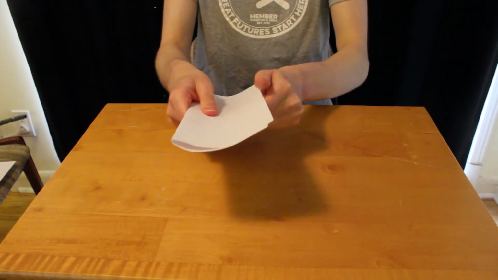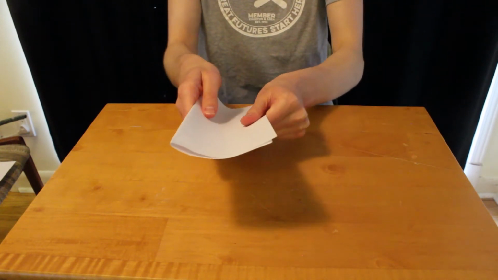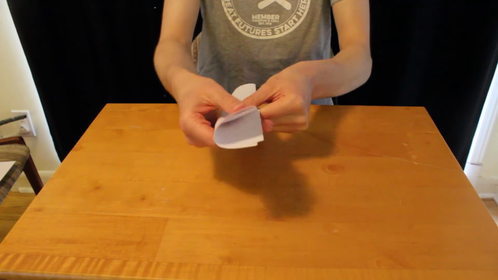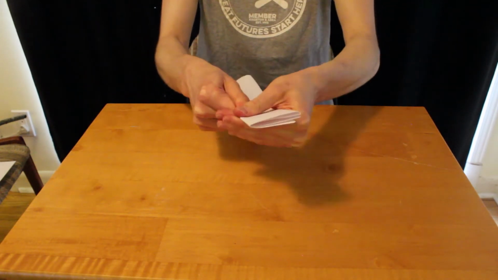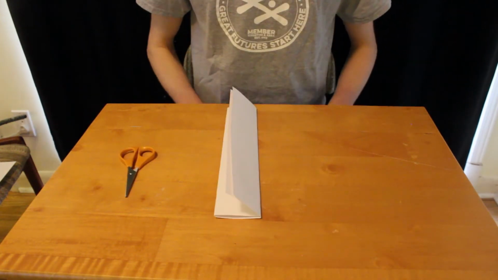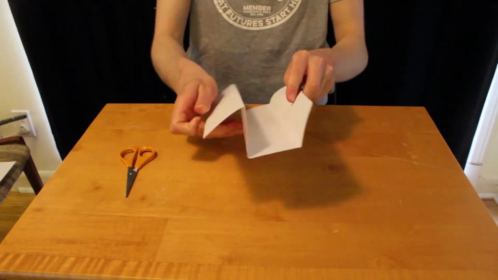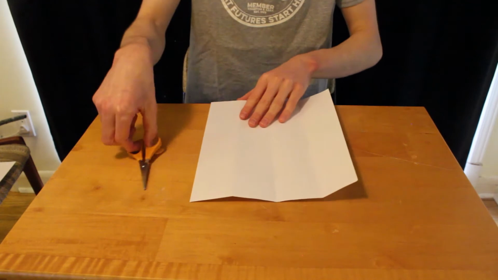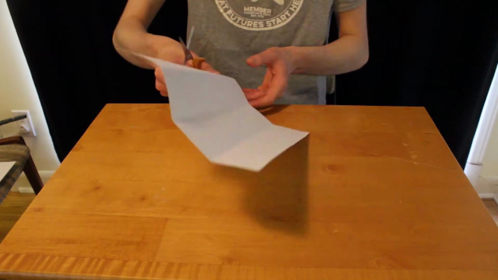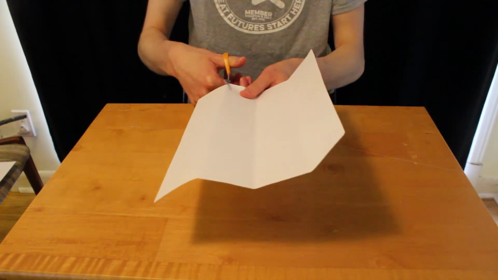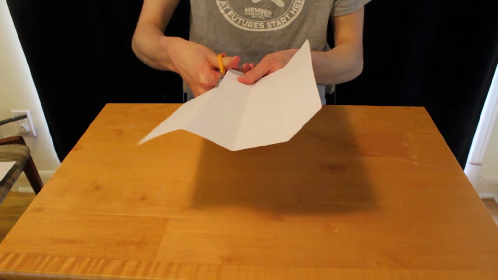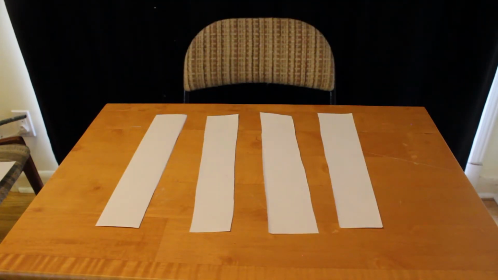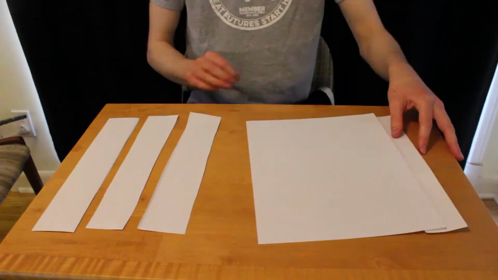And then you are going to fold the ends in half one more time. Next, you're going to unfold your sheet of paper and cut it into 4 individual strips along the 4 lines that you have created. When you're done, the 4 slabs should look something like this.